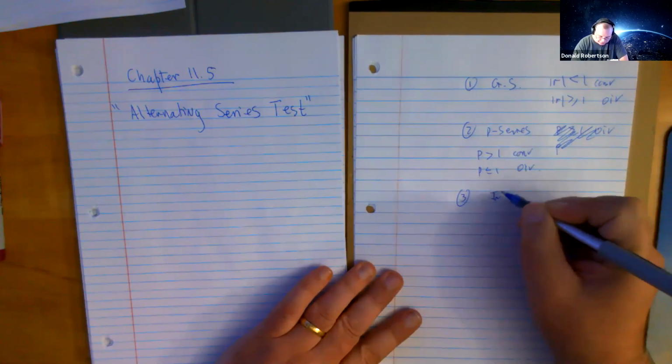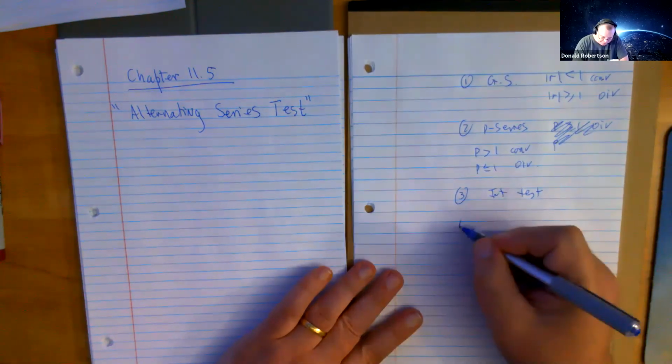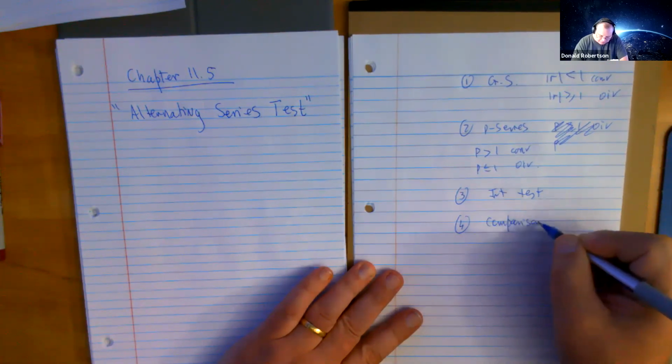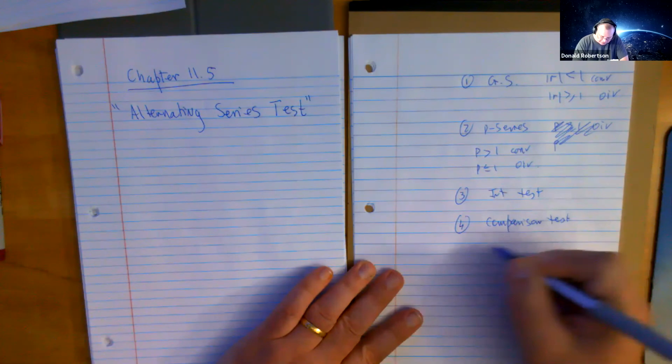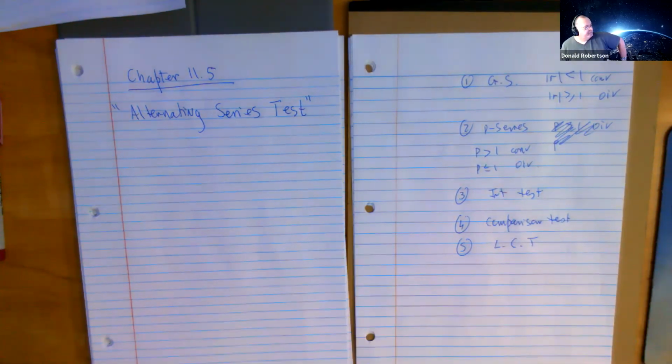I'll just call it the integral test without going into its details. We have a comparison test. Technically, don't we have a limit comparison test? Beginning to build up quite a few. I've missed one. Do you know which one I've missed? One of the first tests that we actually used.